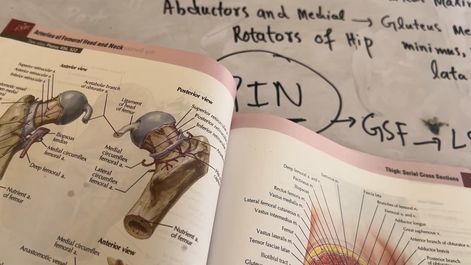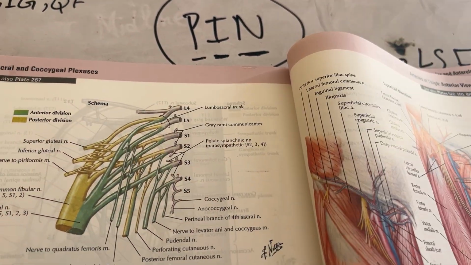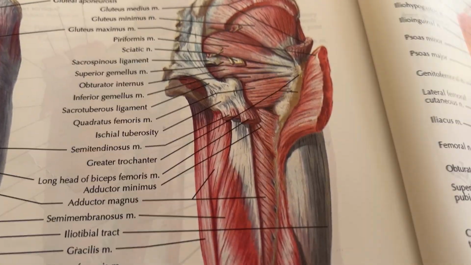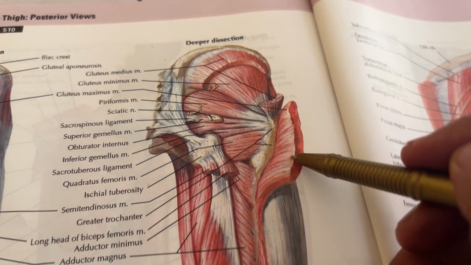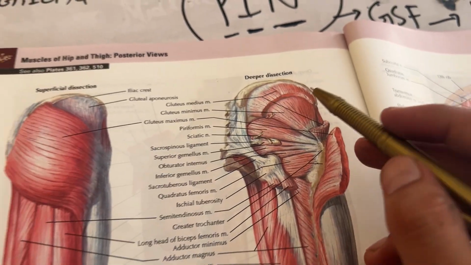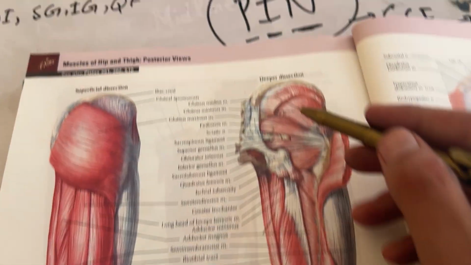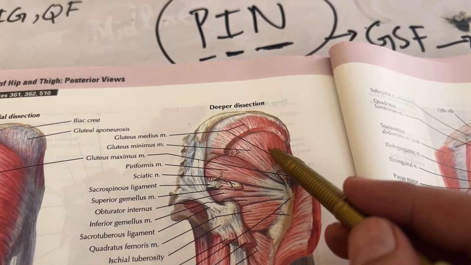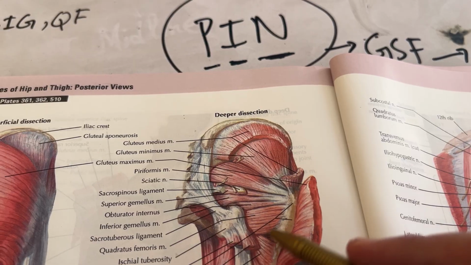Okay, now we will see some other pictures of the gluteal region. This is another picture. It is showing the gluteus medius. This is the cut end of the gluteus maximus muscle. You can see the gluteus maximus. Below it the gluteus medius, and further below is the gluteus minimus muscle. This muscle is the cut end of the gluteus medius.